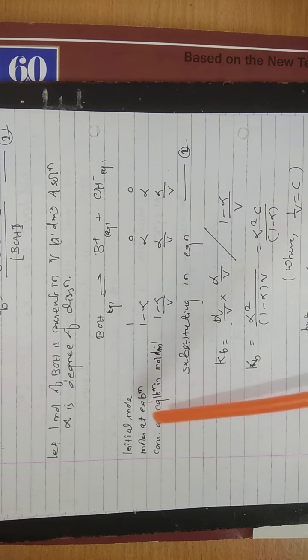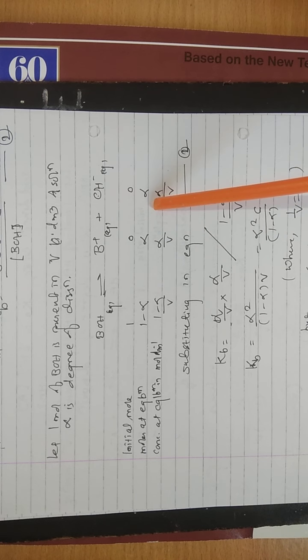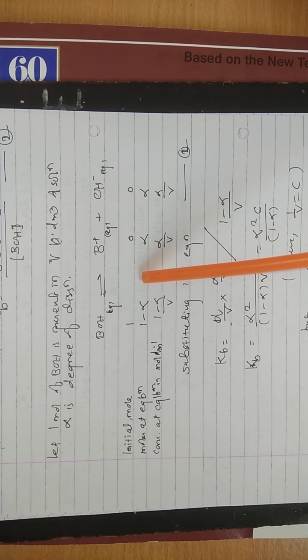At equilibrium, if alpha moles are split as per the definition of the degree of dissociation, the number of moles of BOH left behind is 1 minus alpha.